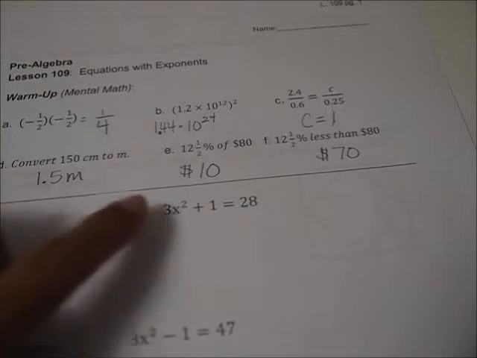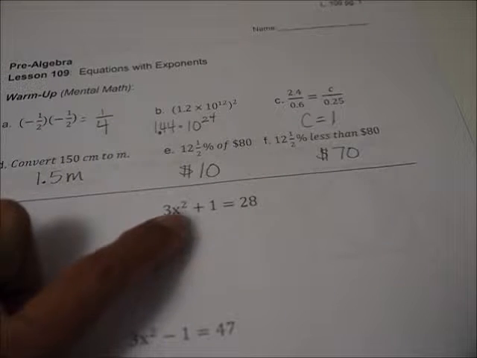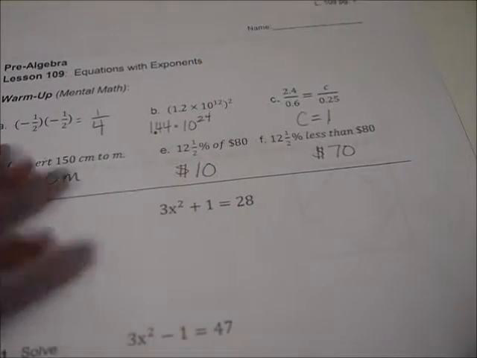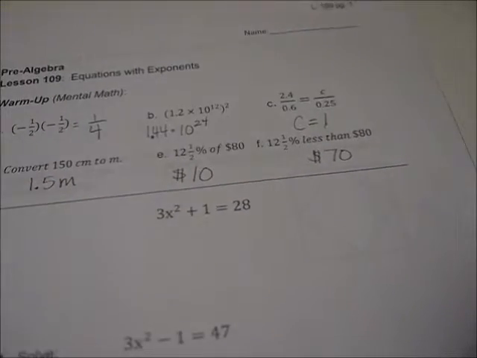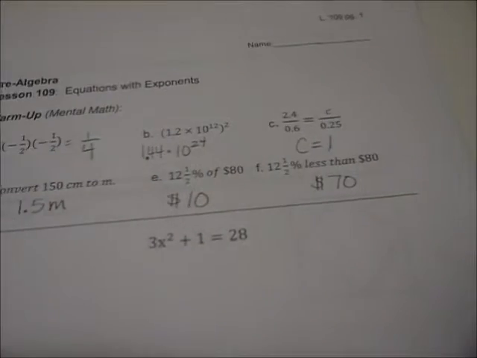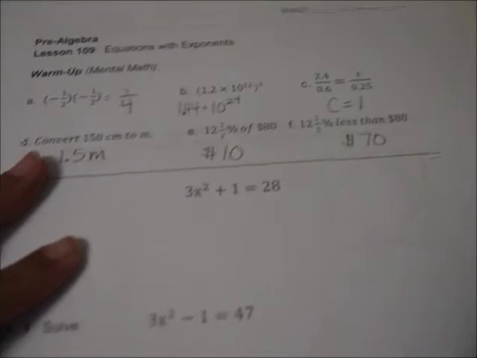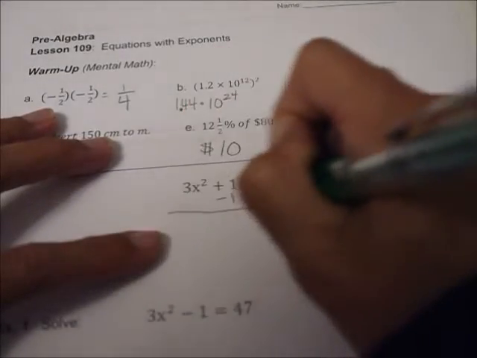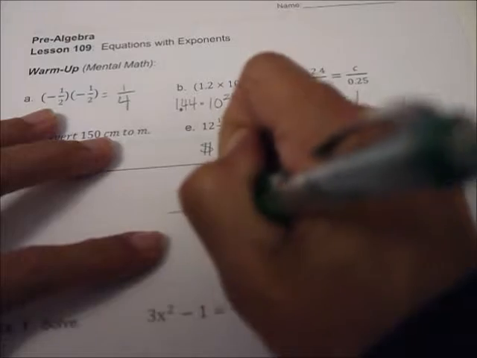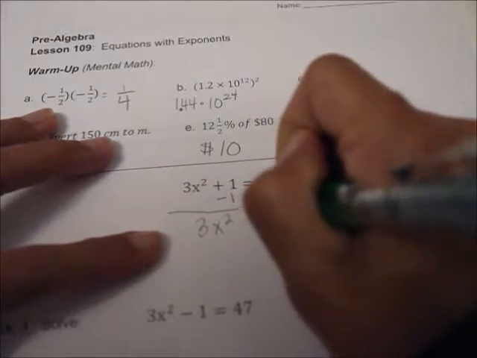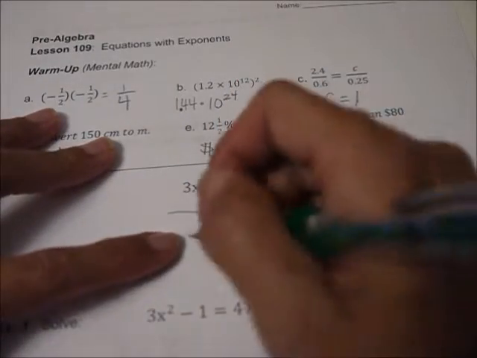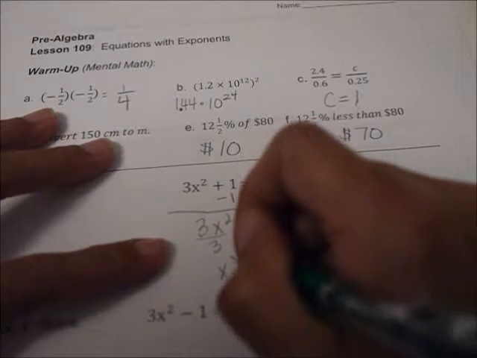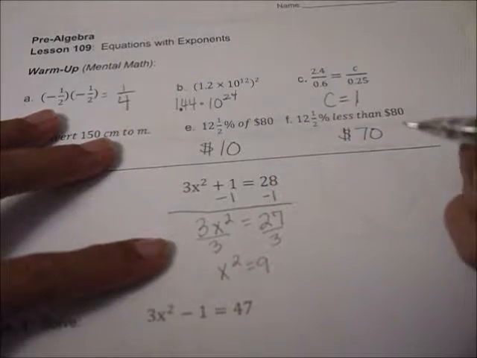That means we can replace x with 2 different options and get 28. Okay, so we solve them almost the same way. The first part we solve the same way as we did on our worksheets. First we want to subtract 1 from both sides. Still get the x alone. So we have this, right? Okay, we still want to get x alone, so we would divide both sides by 3. And when we do that, we get x squared equals 9, okay?